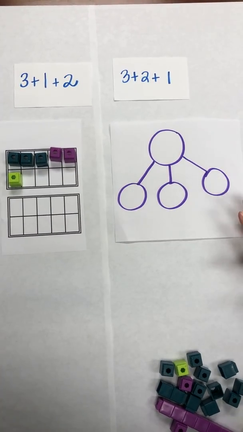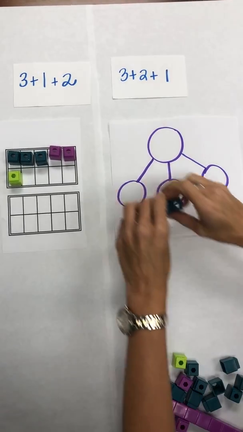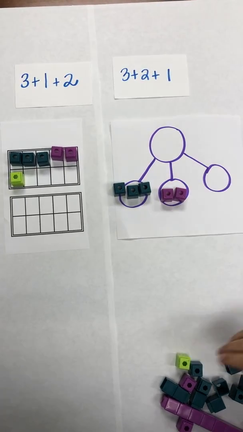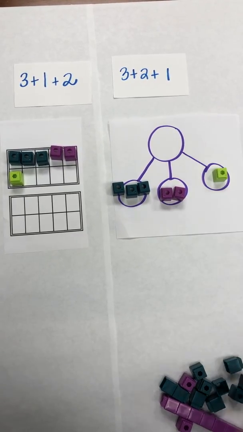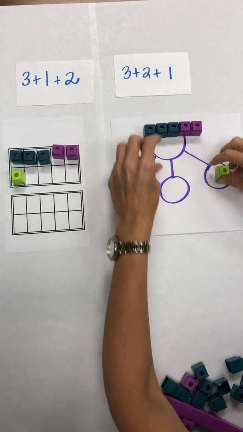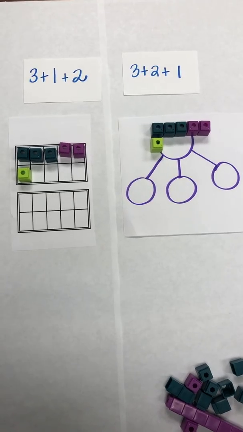We could also look at this on a number bond and think about if I have 3, and then I would want my 2 as my add-in second, and then my 1 as my final add-in. And then when I put that together and organize it in a 10 frame, I can see that that gives me 6 as a sum.